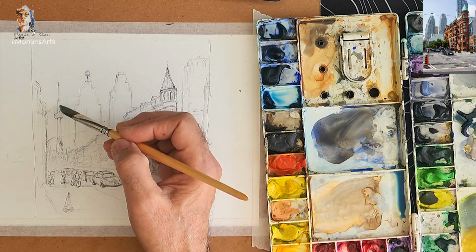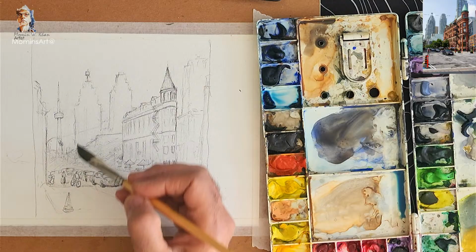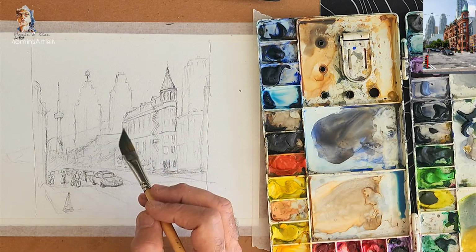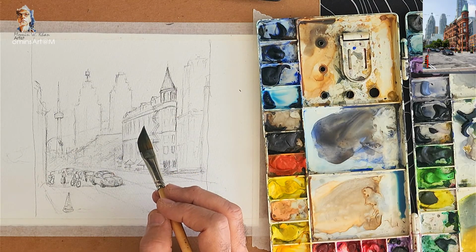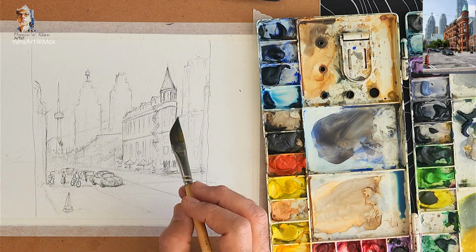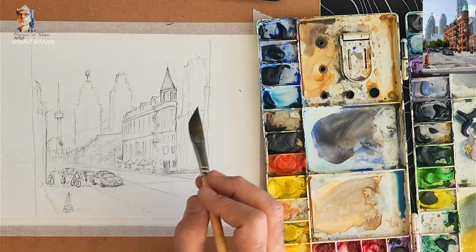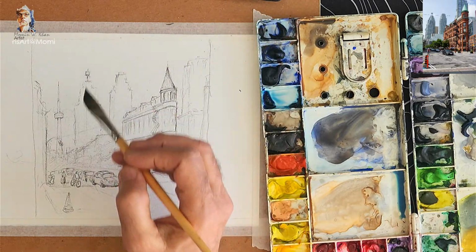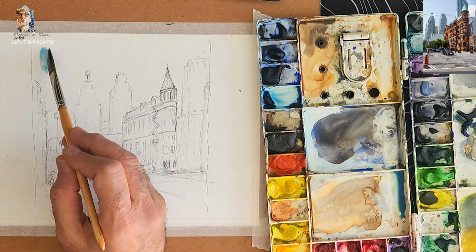You can use masking fluid. I don't use masking fluid anymore, for a certain reason. I will explain in a separate video. Otherwise, it'll take so much time, so I didn't use it.